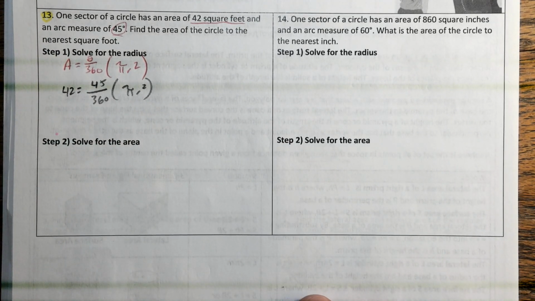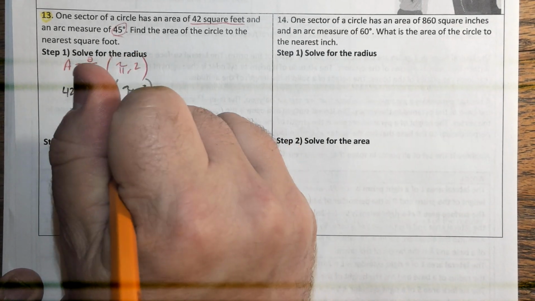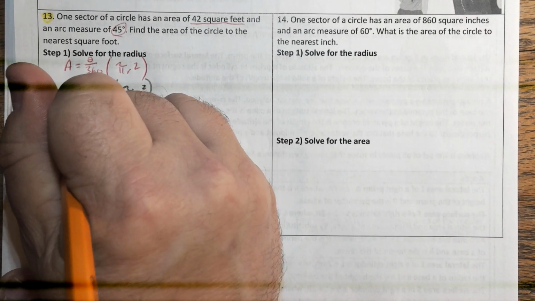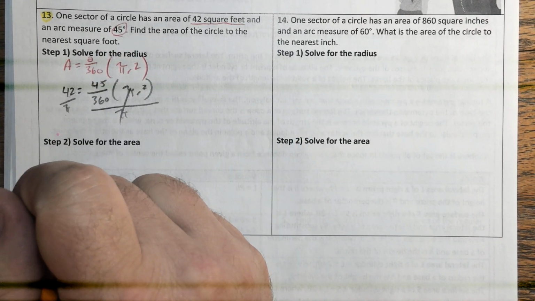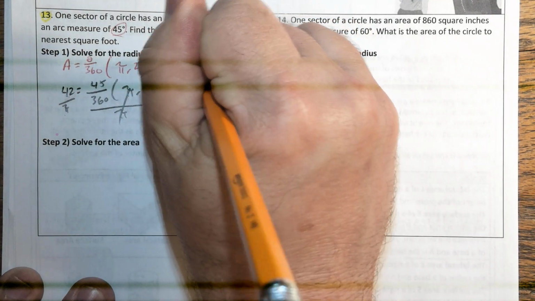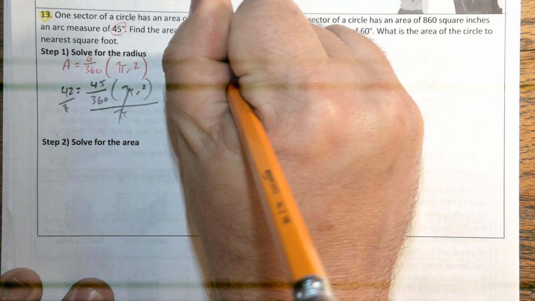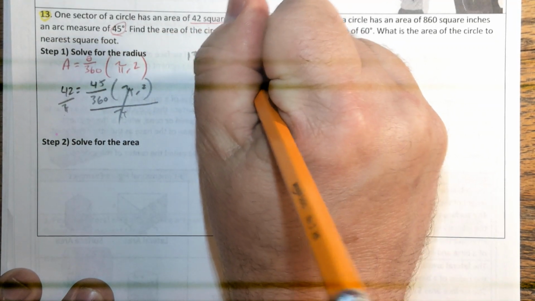So the first thing we're going to do, divide both sides by pi. That cancels there. 42 divided by pi is 13.37. So we still have 45 over 360 here.